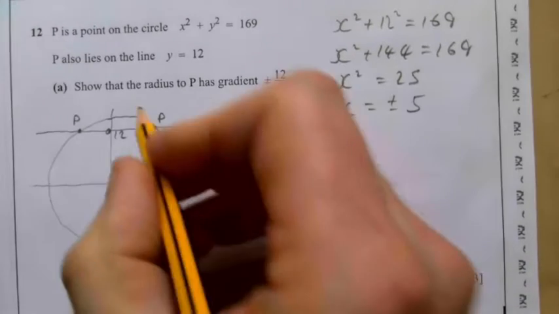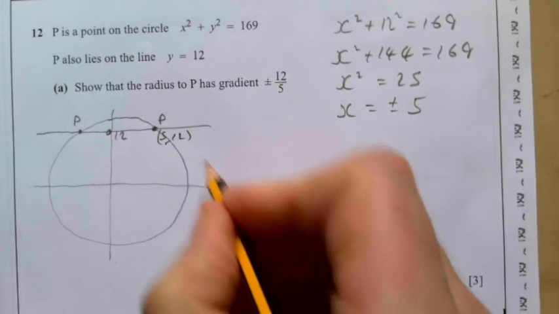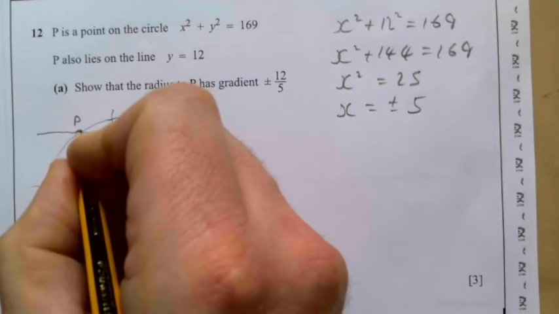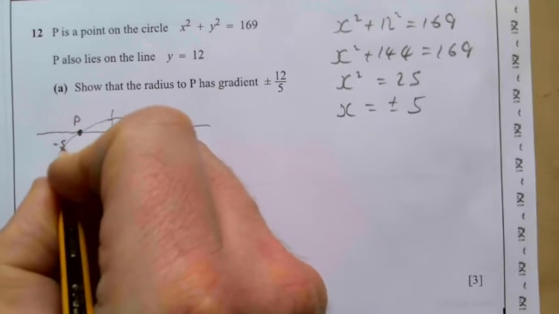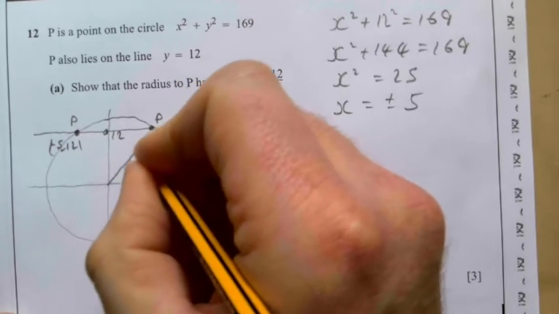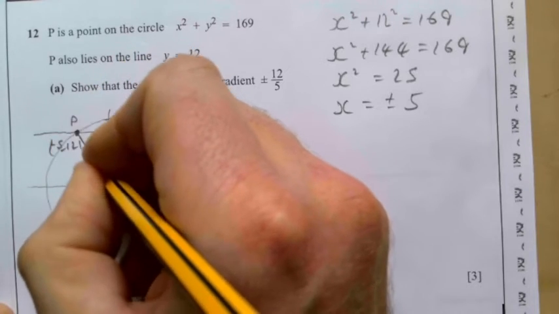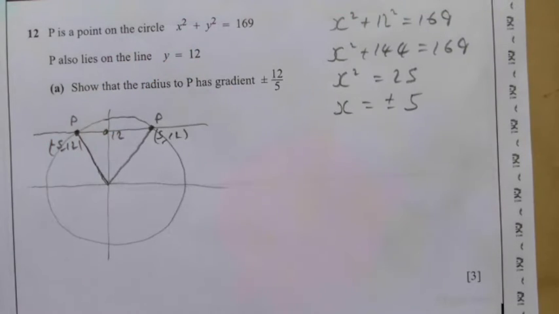The gradient then, so this here is the point 5, 12. This here then is the point minus 5, 12. And so we're looking for the gradient of this line here, or the gradient of this line here.